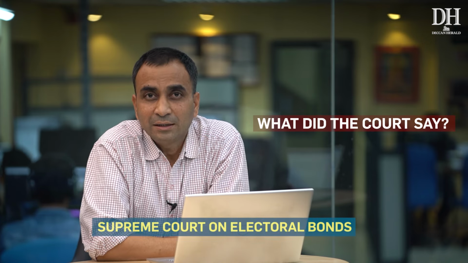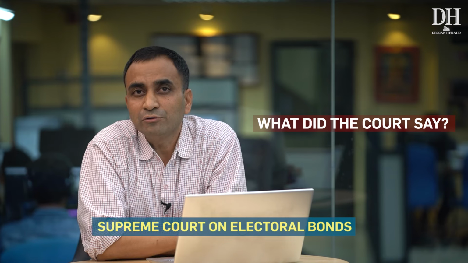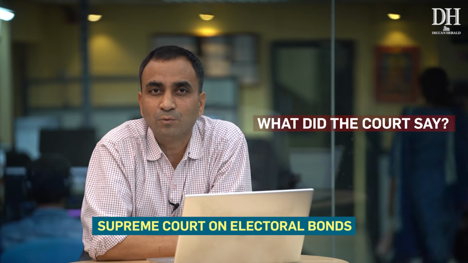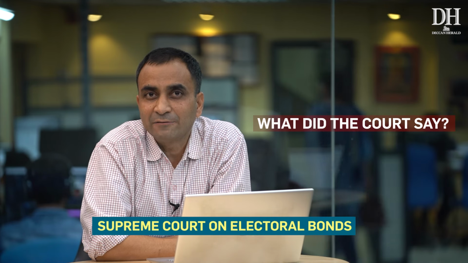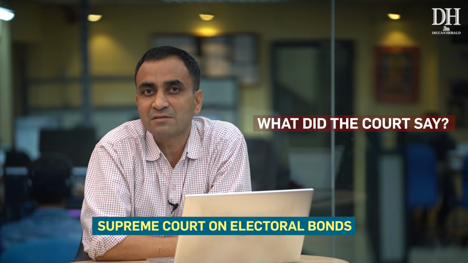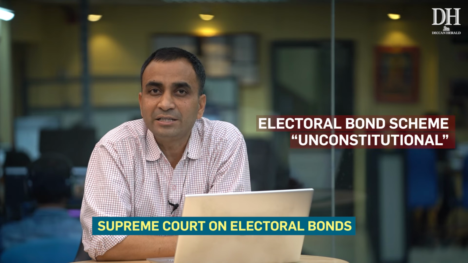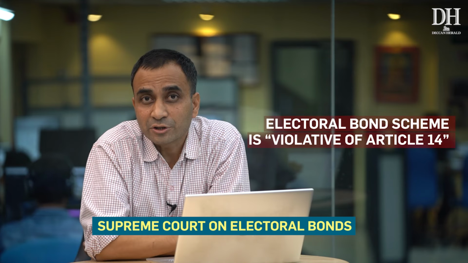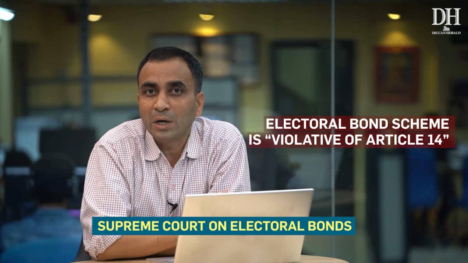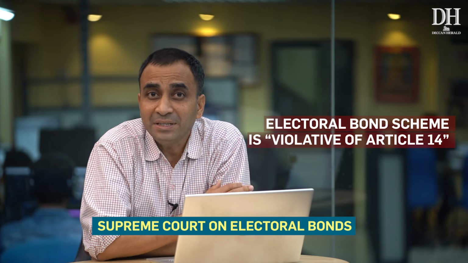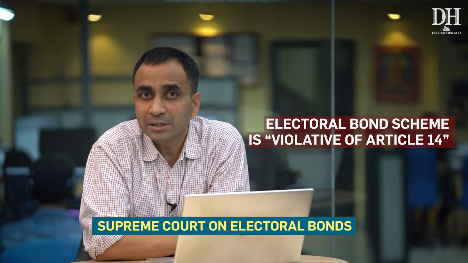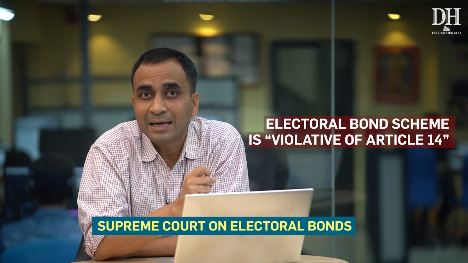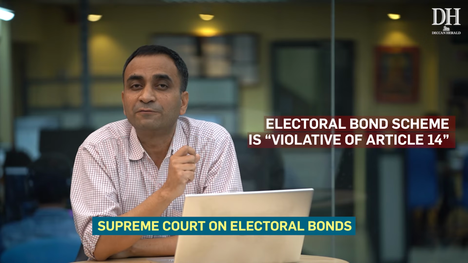The court said the electoral bond scheme put into effect through the amendment of the Representation of the People's Act of 1951, Companies Act and the Finance Act of 2017 is violative of Article 19(1)(a) and hence unconstitutional. The deletion of the proviso to Section 182(1) of the Companies Act permitting unlimited corporate contributions to political parties is arbitrary and violative of Article 14.